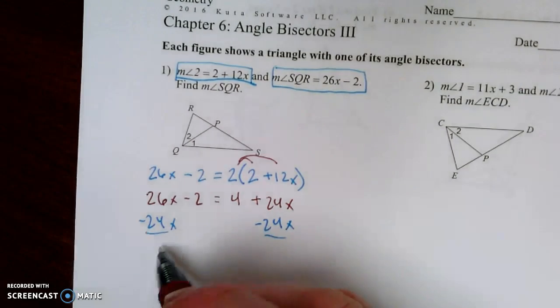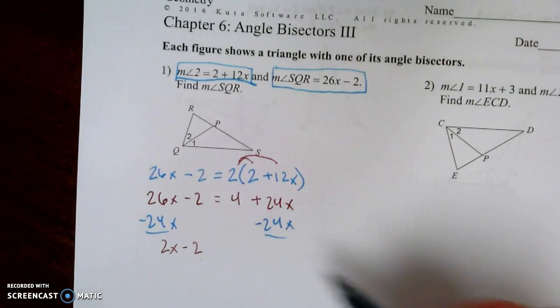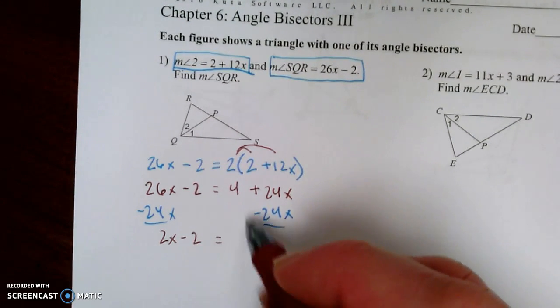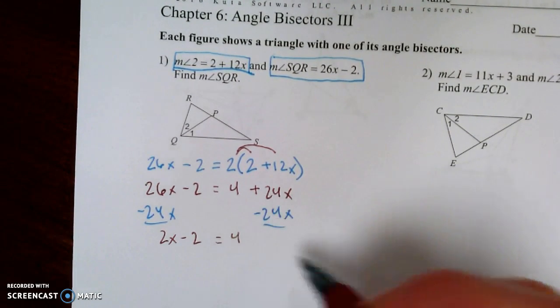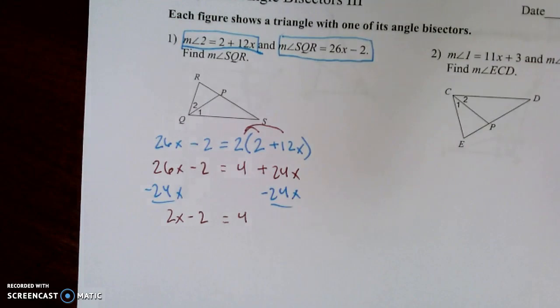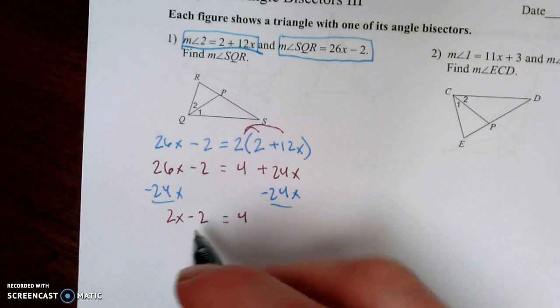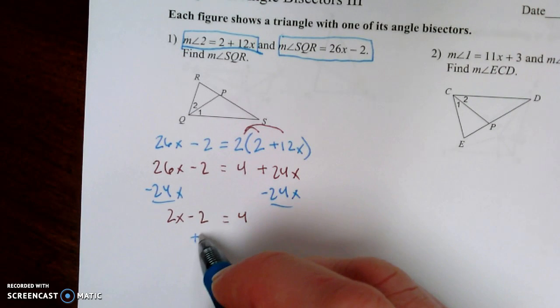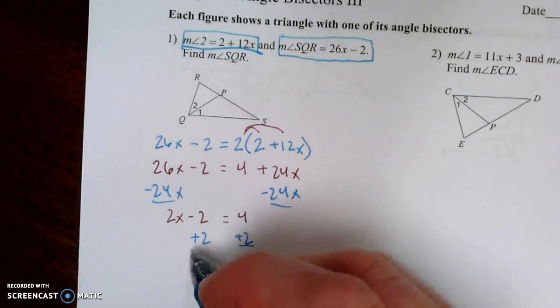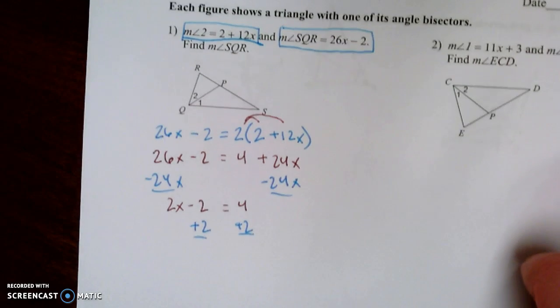26x minus 24x is 2x. We still have our negative 2 there, and we still have this 4 over here. And these just cancel each other out and they're gone. Next, we want to isolate the term that has the variable in it. So we need to get rid of this negative 2. We'll do that by adding 2. Of course, we have to do the same thing to both sides.